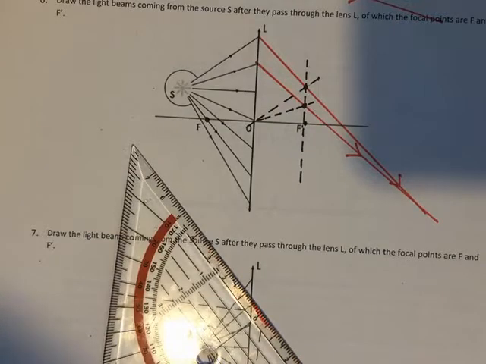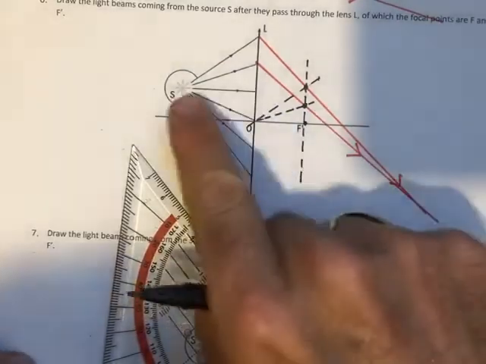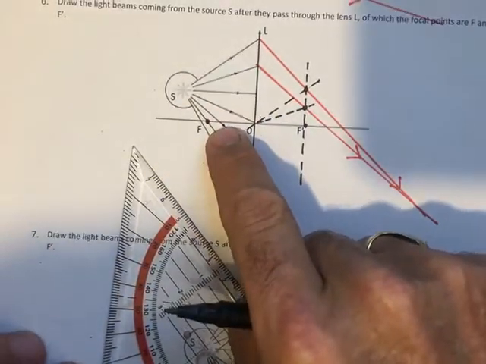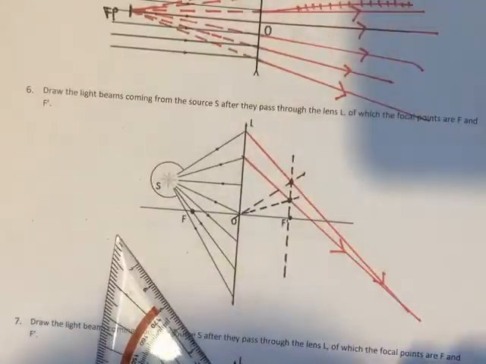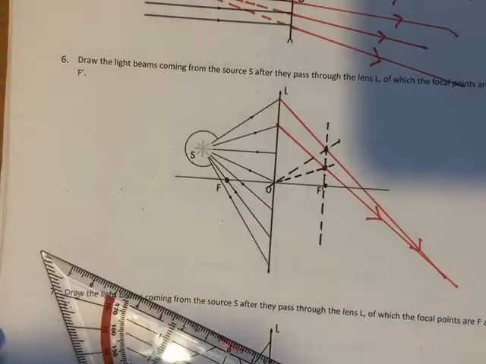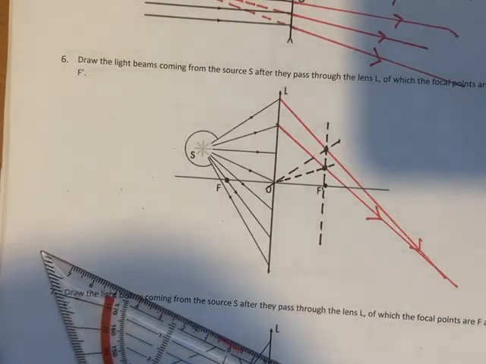Then the very interesting thing, I will do it in green, this one, is this ray here, which is parallel to the principal axis. Do you remember what we said before? A light ray which is parallel to the optical axis, it goes in which direction after the lens? It goes through the focal point, okay?